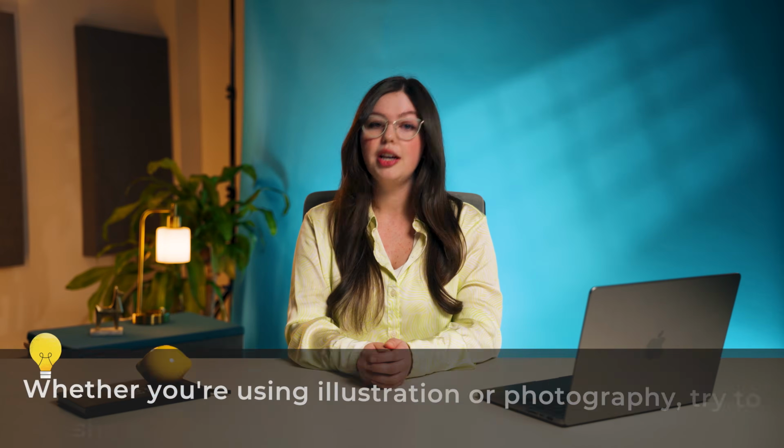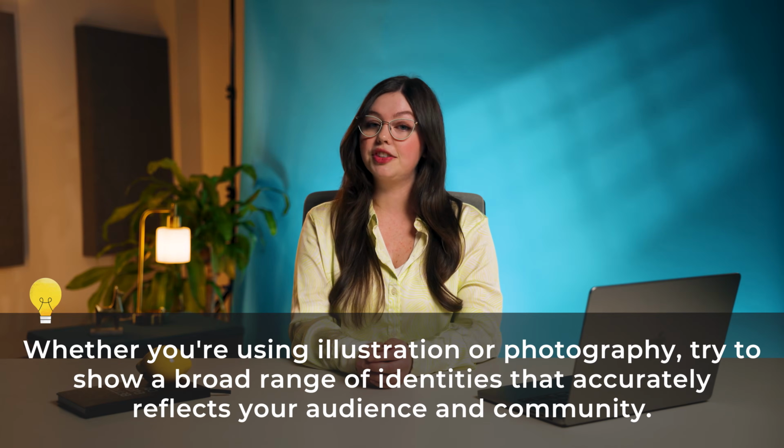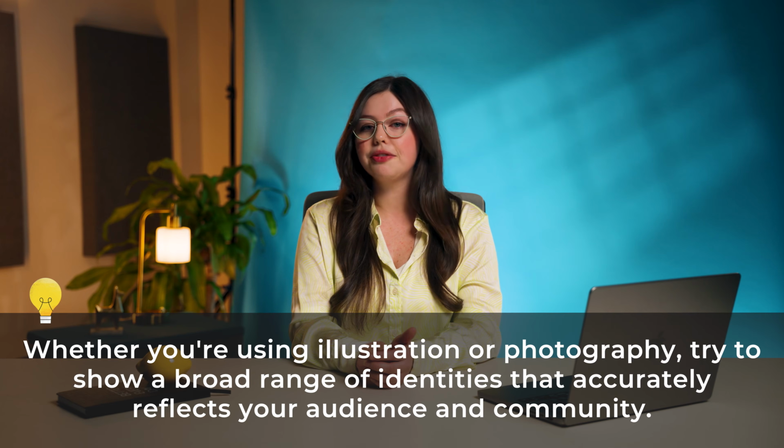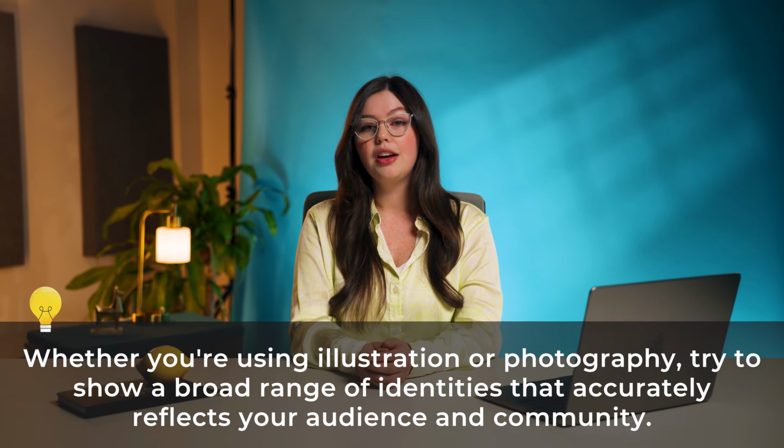Since we specialize in illustration, we've talked about inclusive character design through an illustration lens, but the same principles apply when selecting photography. Try to incorporate a broad range of identities that accurately reflects your audience and community. We know stock photography can be pretty limiting when trying to find specific representation, so if you're struggling to find the right fit, consider custom character illustration as a great alternative.